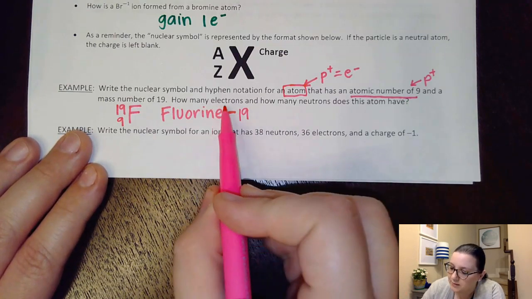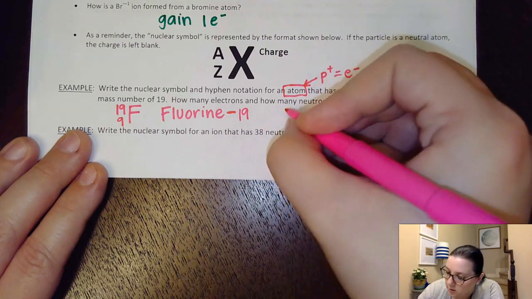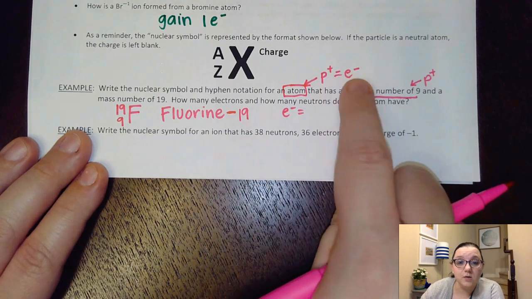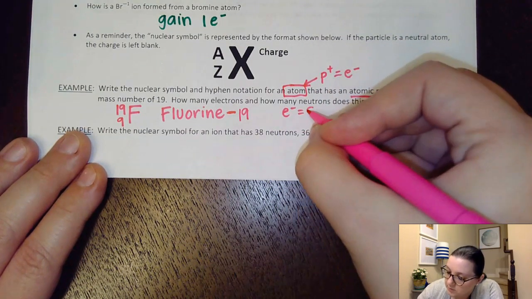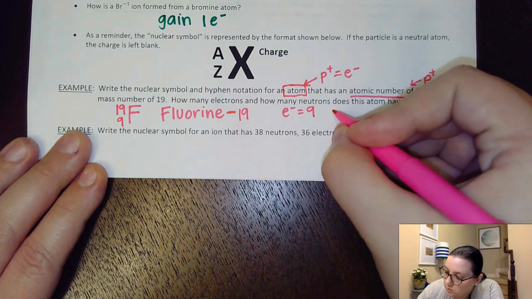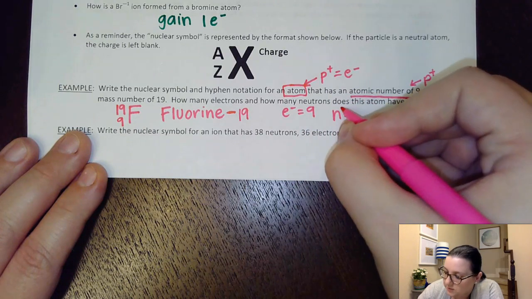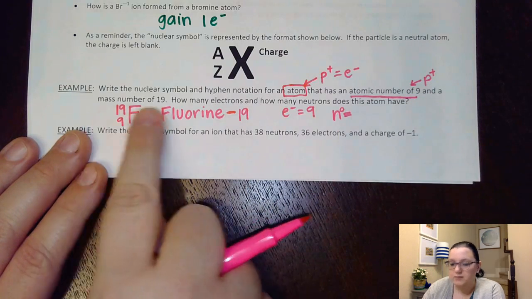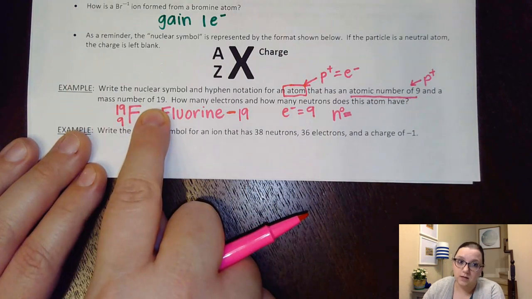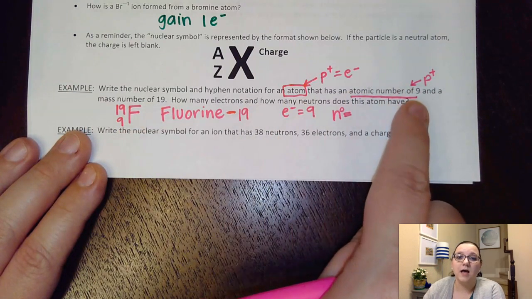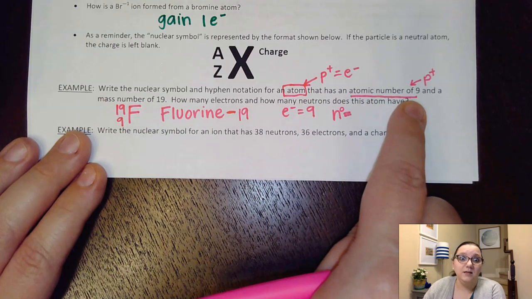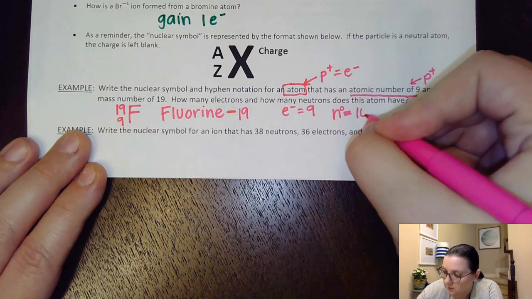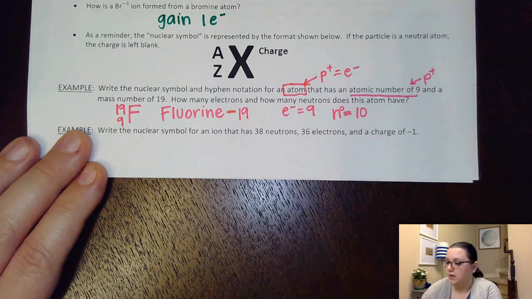Finally, it asks how many electrons and how many neutrons this atom has. Well, for the number of electrons, we already said that protons and electrons are equal since it was an atom, so that means I have 9 of those. For my neutron count, I have to do a little sneaky work here. I know that I have a mass number of 19, which is protons plus neutrons. If my proton count is 9, then I need something that would add to 9 to give me 19. So that means my neutron count here must be 10 for this particular element.